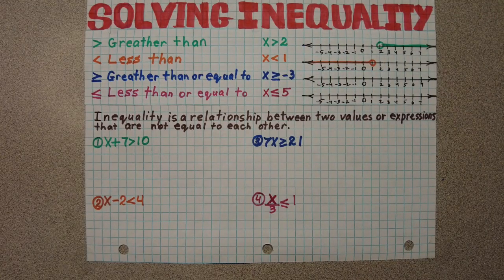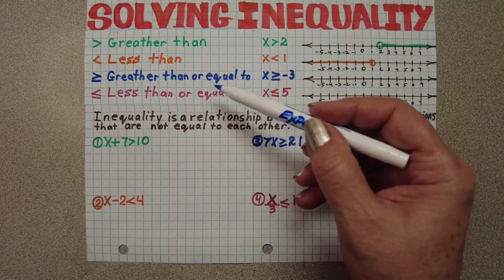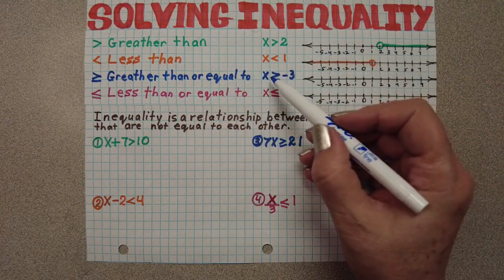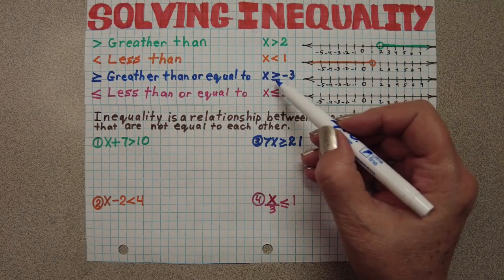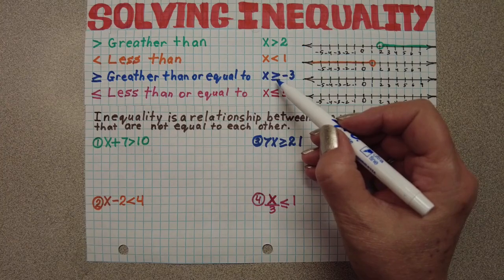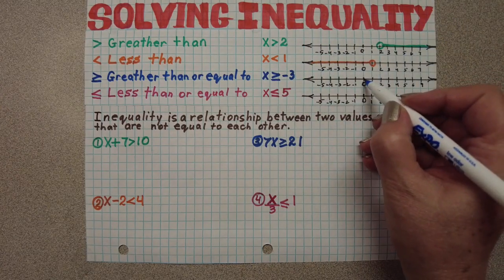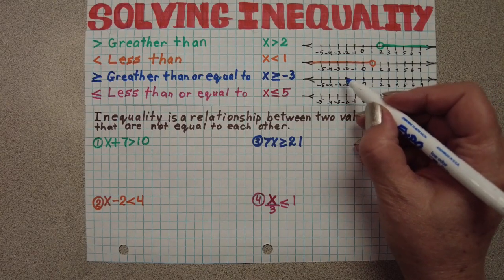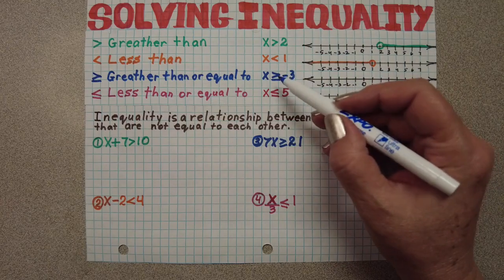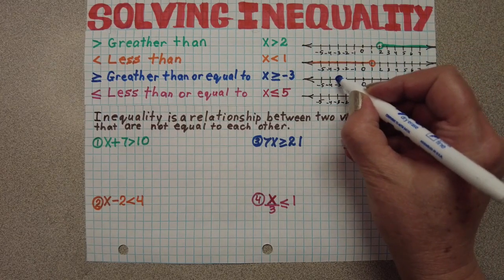Now let's do the next one: greater than or equal to. This is x greater than or equal to negative 3. Let's find negative 3 on this line. This is 0, negative 1, negative 2, negative 3. It says equal to. That means negative 3 also can be the answer.